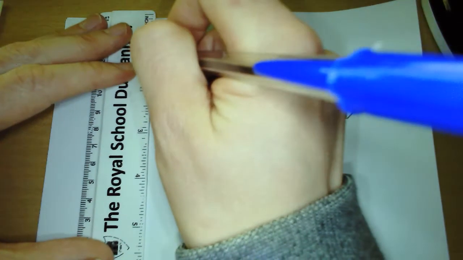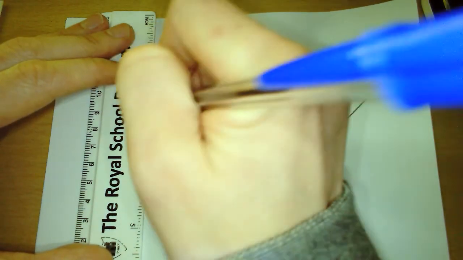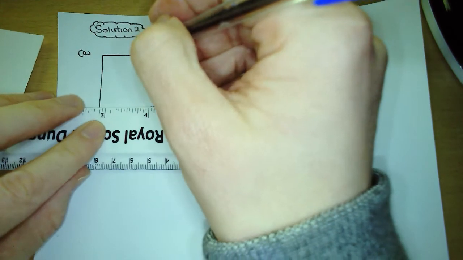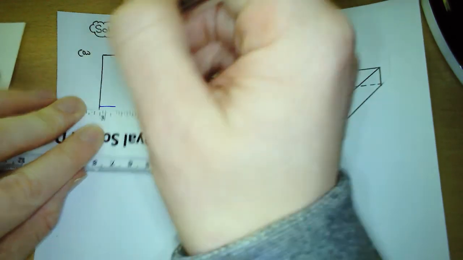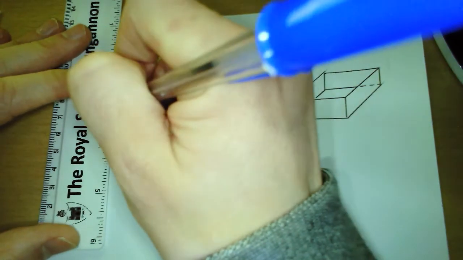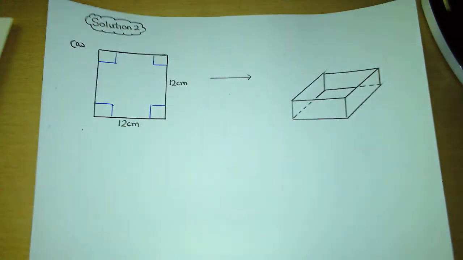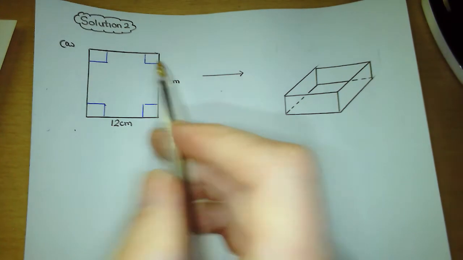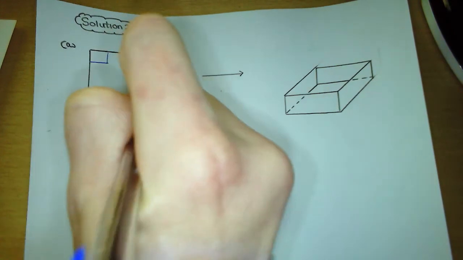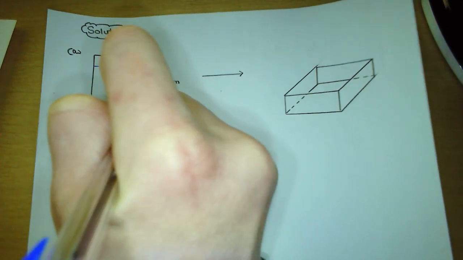So I'm going to draw squares of side x. So identical squares of side x are then removed from each corner of the sheet.